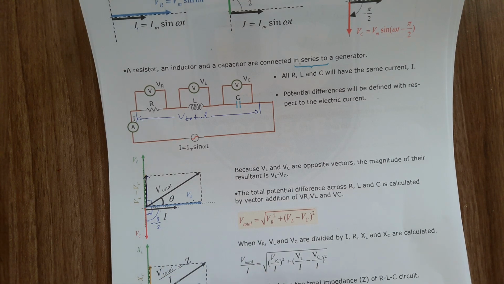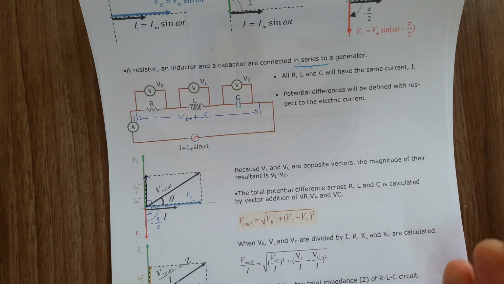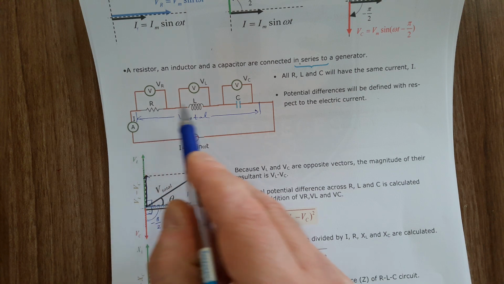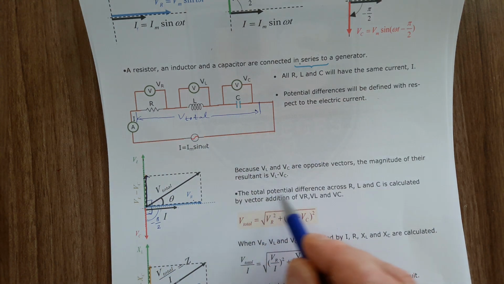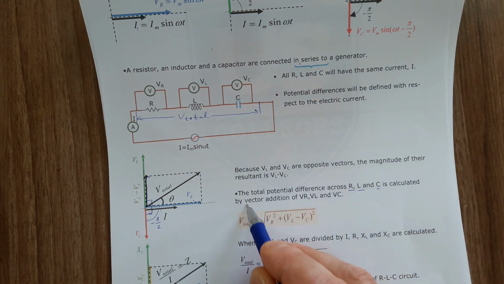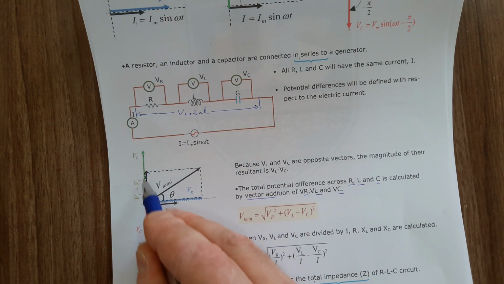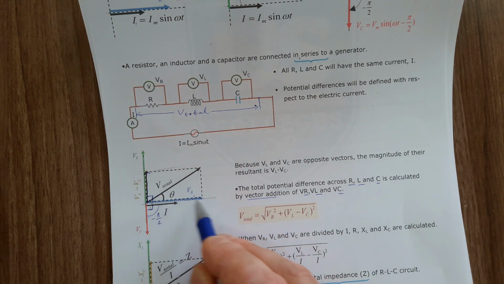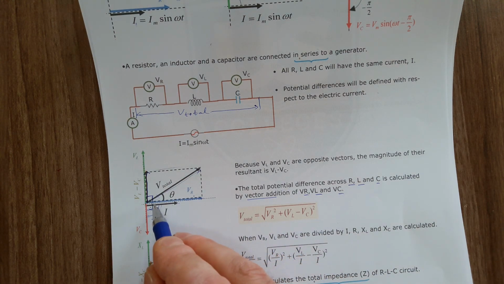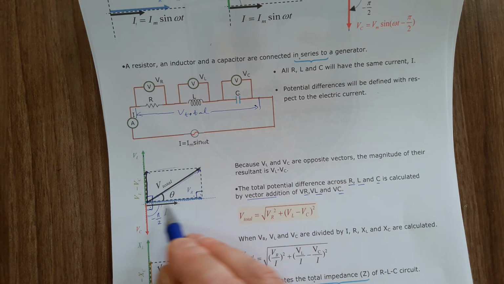However, VR is perpendicular to this vector, so we are going to use the Pythagorean theorem to calculate the total potential difference across R, L, and C. The total potential difference is calculated by vector addition of VR, VL, and VC, and we will use the Pythagorean theorem to calculate the resultant vector, which is the total potential difference. It's a right angle triangle, so V total is the hypotenuse.